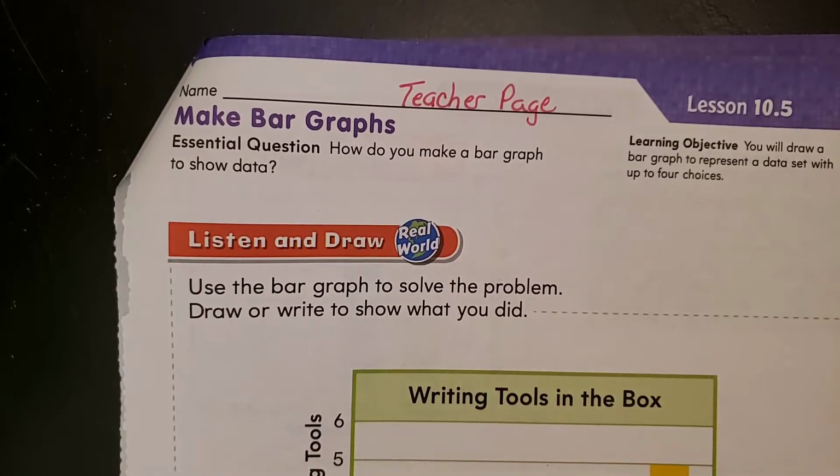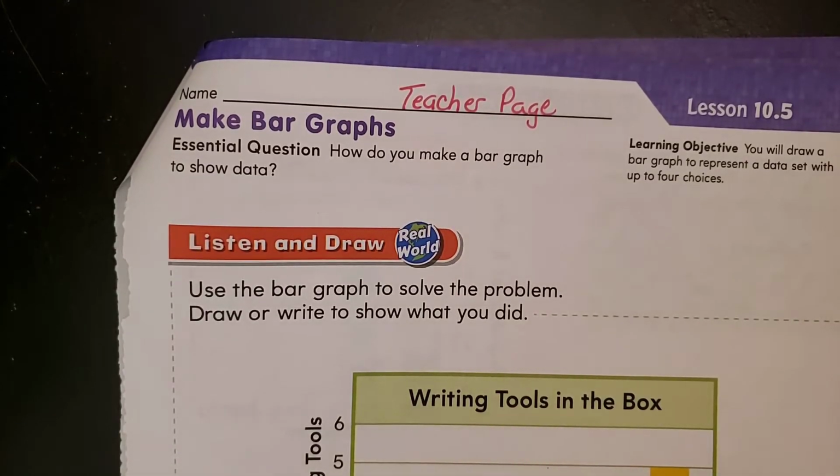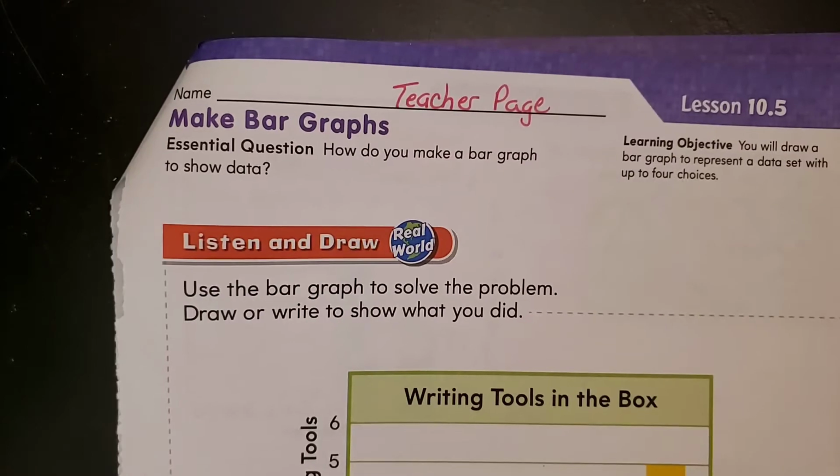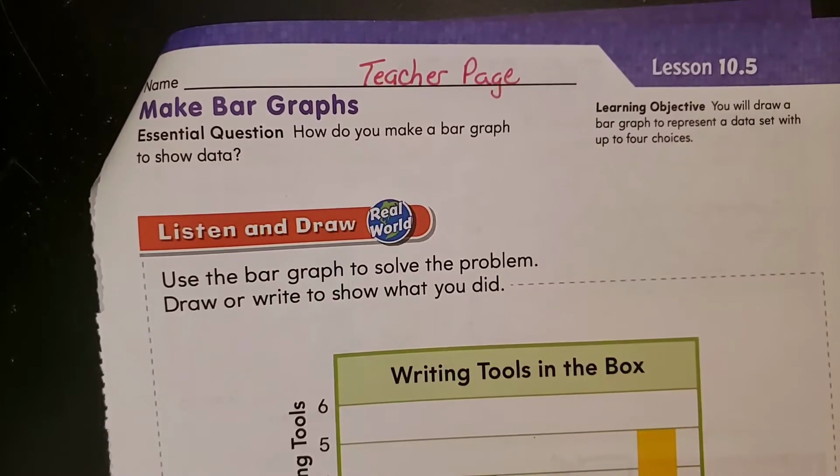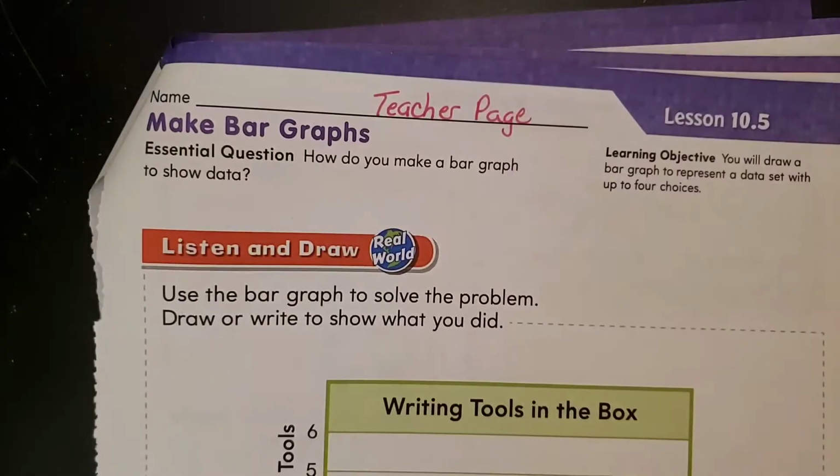Hello, this is week 8 for the math pages starting on page 678. I'm showing page 677 just to introduce the concept, and then afterwards we will proceed to page 678.